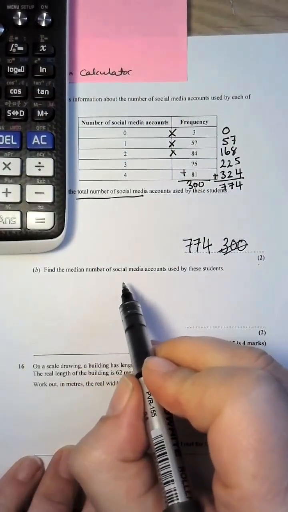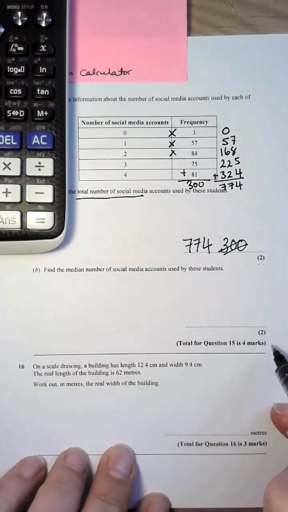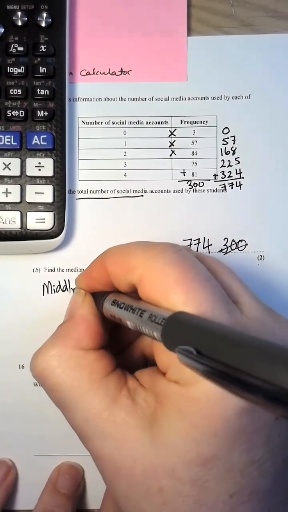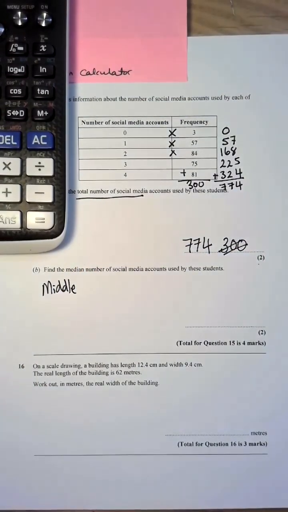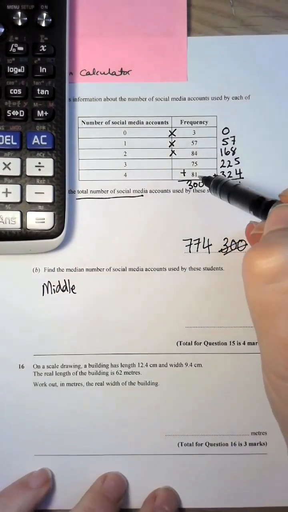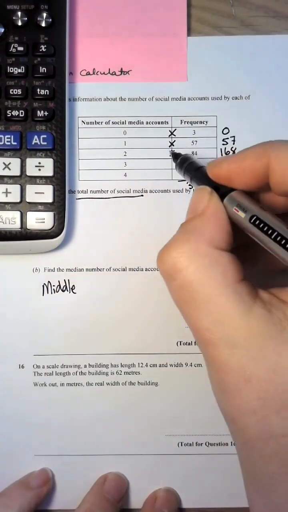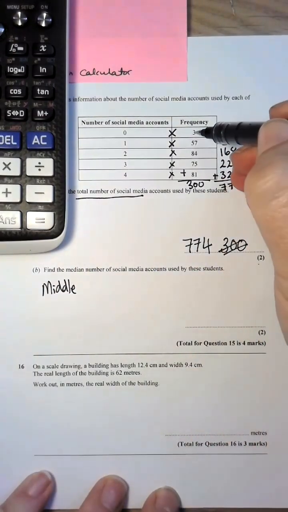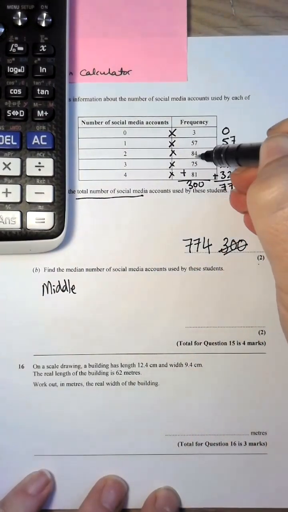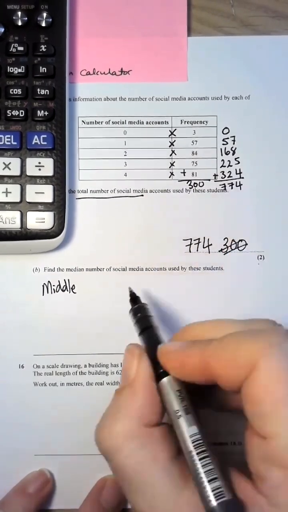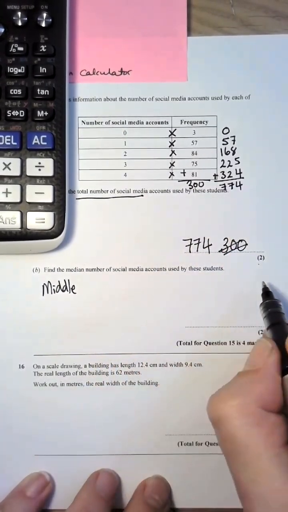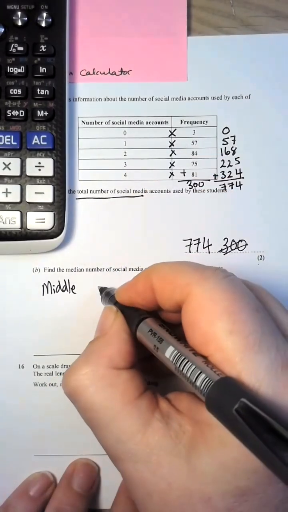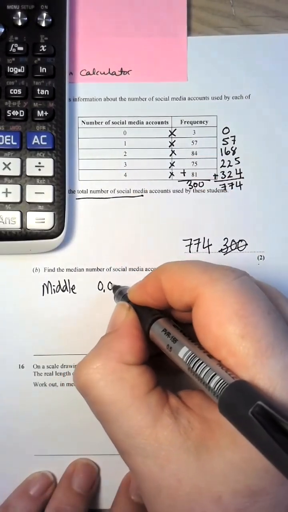Find the median number of social media accounts used by these students. Okay, 2 marks. Median means middle. I'd say this is a little bit tricky, particularly if you don't fully understand what this table is about. If we were to put all of these bits of data in a row, 300 bits of data, we're not going to have space for 300 numbers here. But let me just start and show you what these look like in ascending order.